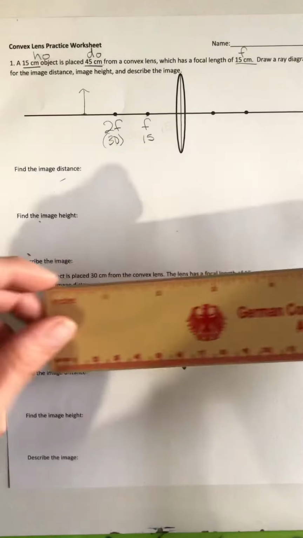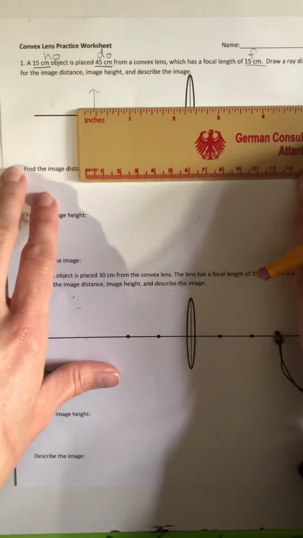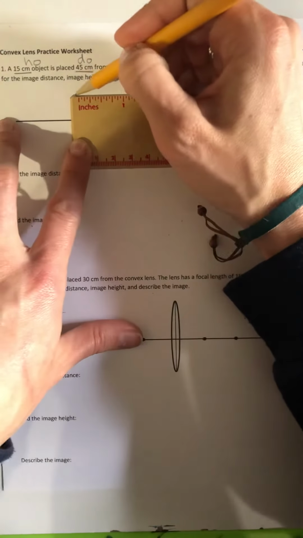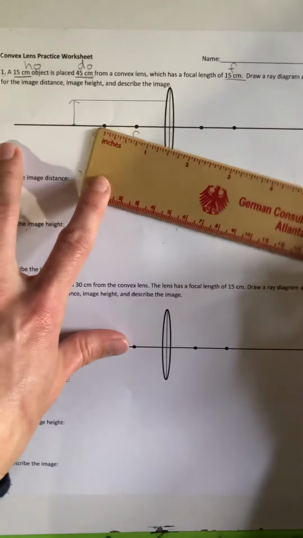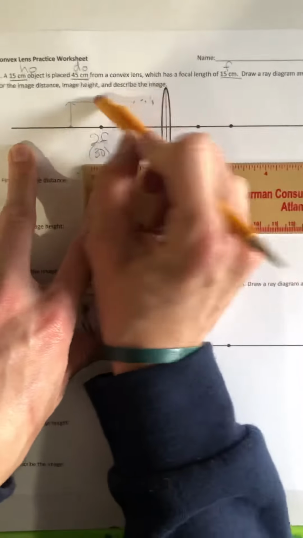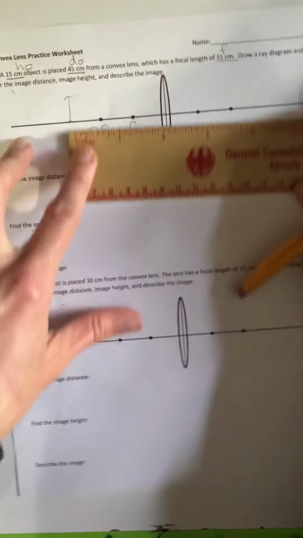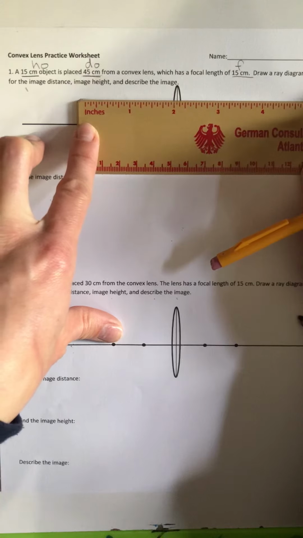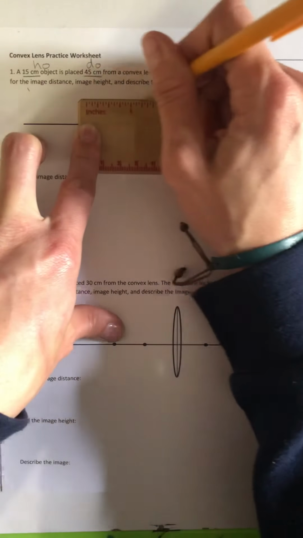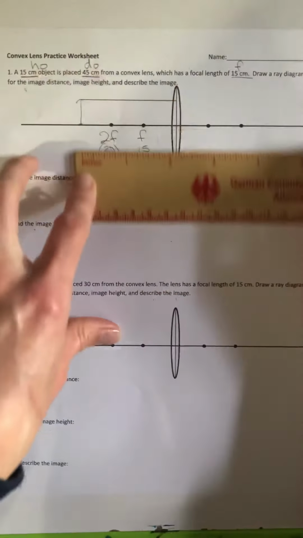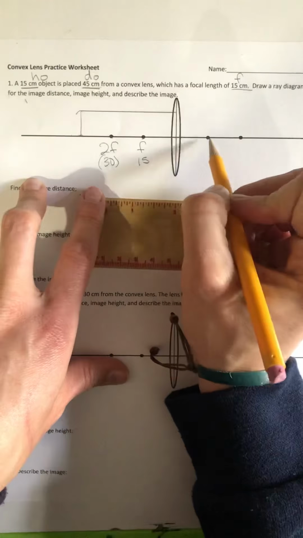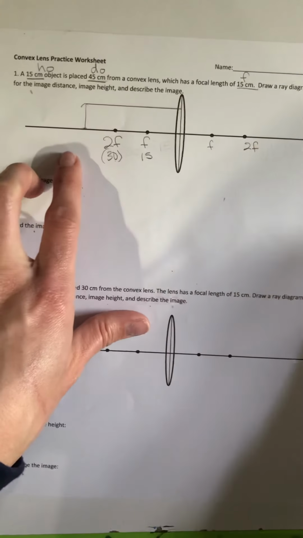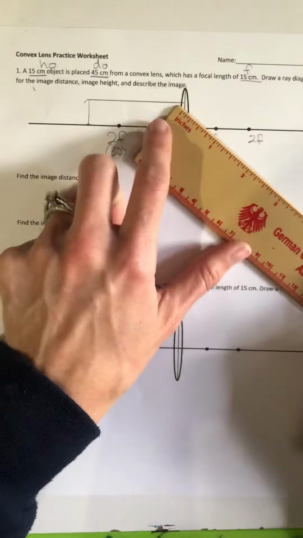So remember the phrase parallel through F and through F parallel. So I'm going to start from the top of my object and go parallel. And then I'm going to do that a little bit better because it looks like it's slanting up just a little bit. I'm going to go back and retrace that to look a little better because the precision is key on these. Okay, I like that better. So parallel, and then this is going to be F on this side, and this is 2F. So I'm going to take my ruler, parallel through F.